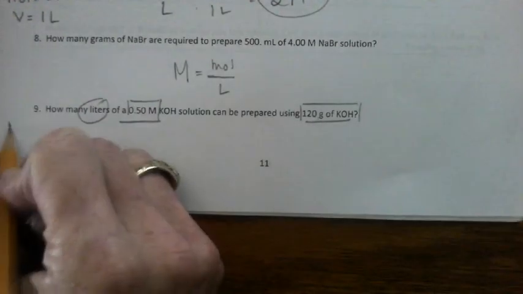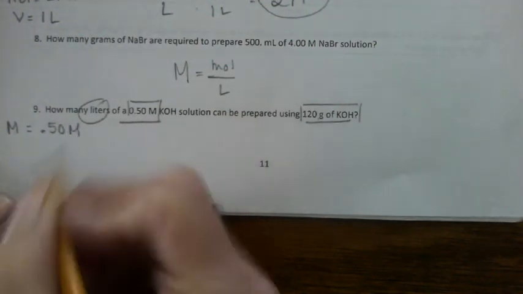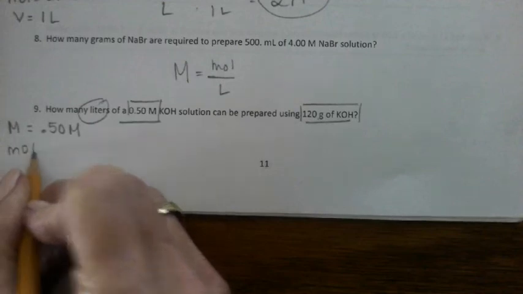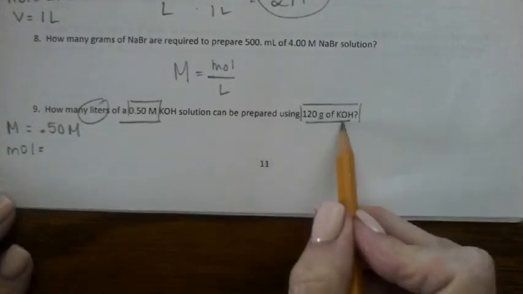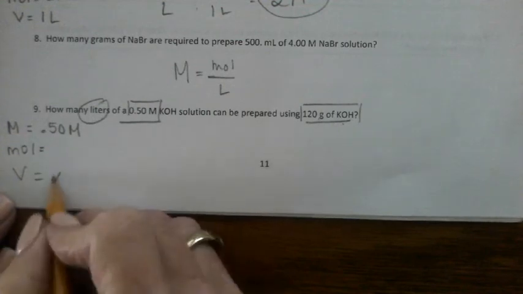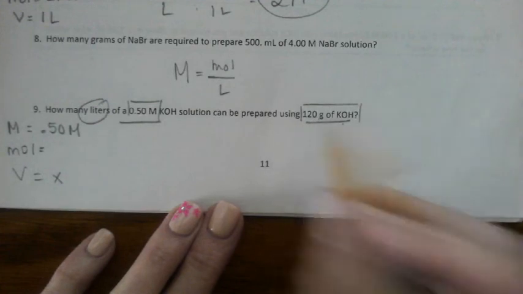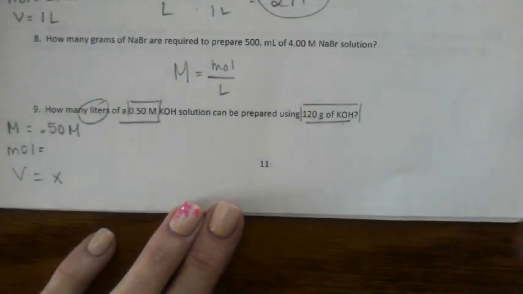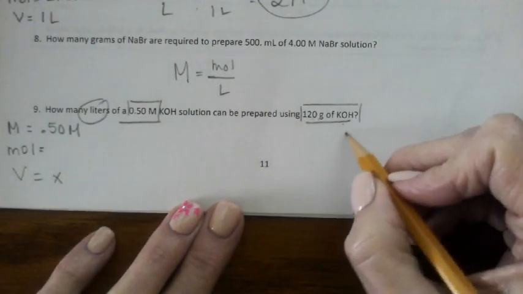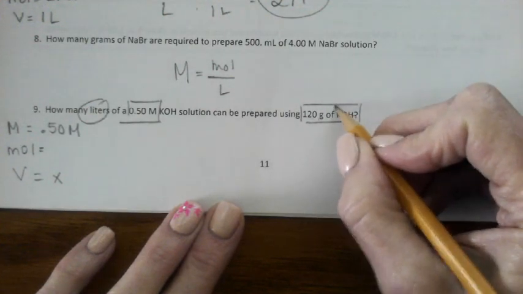So let's write down what we've got. Molarity is 0.50 molar. Moles I can get from the mass, and then volume is my unknown. So I'm going to have to figure out how many moles 120 grams of potassium hydroxide is. In order to do that, I have to find the molar mass of potassium hydroxide.